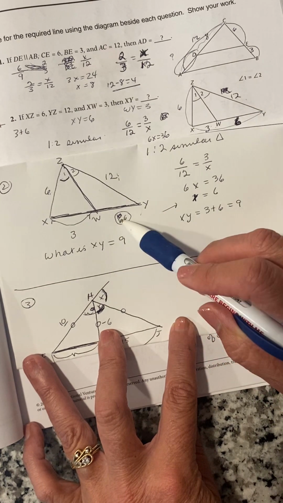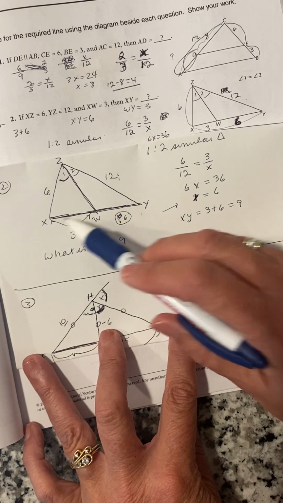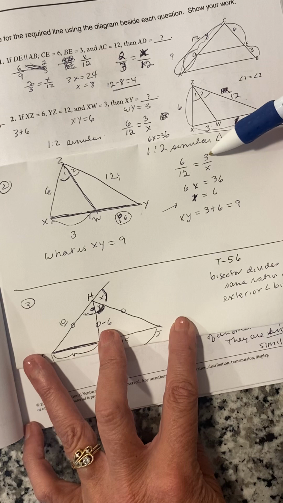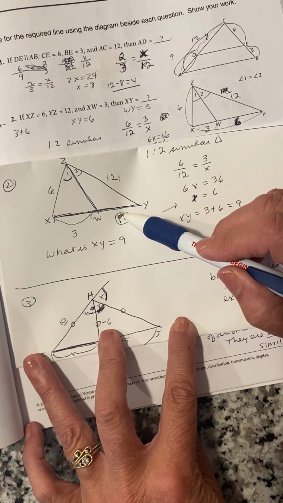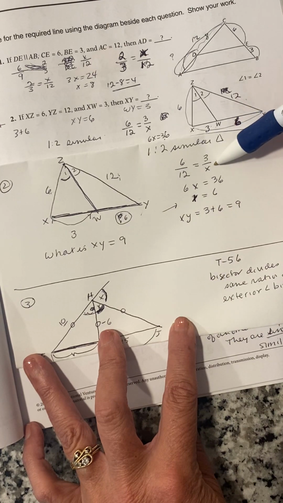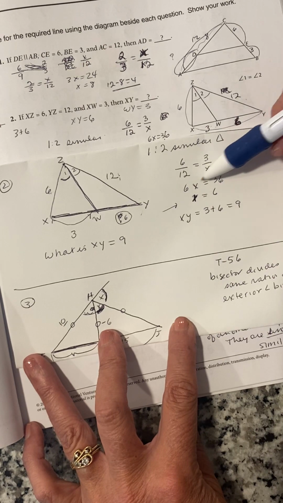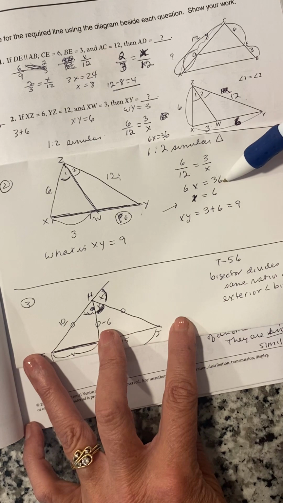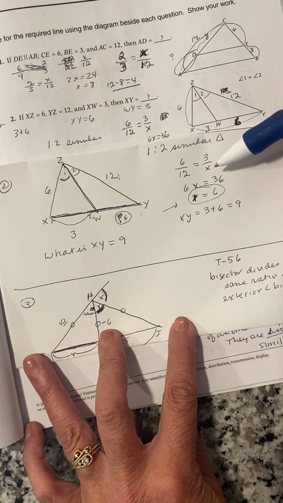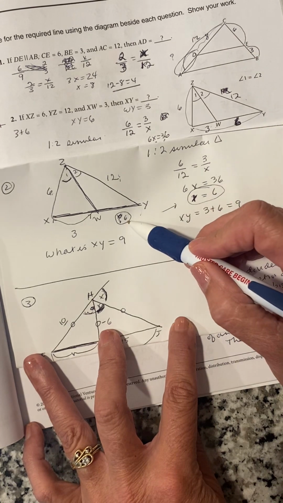I didn't put x there because x, y, z are the names of the points. So anyway, I put down 6 to 12 equal, and basically 3 to x, right? I put x there, but I have a question mark there. So 6 to 12 equals 3 to x. x is our placeholder, so 6 times x, 6x equals 36. And so at 6x equals 36, you divide 36 by 6, and x is going to equal 6. So we found that x is equal to 6.